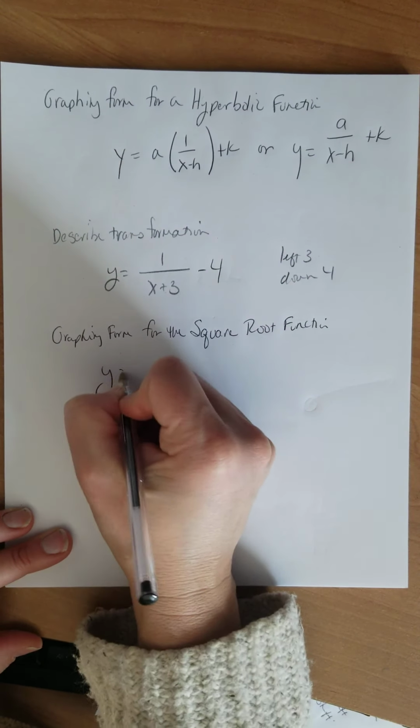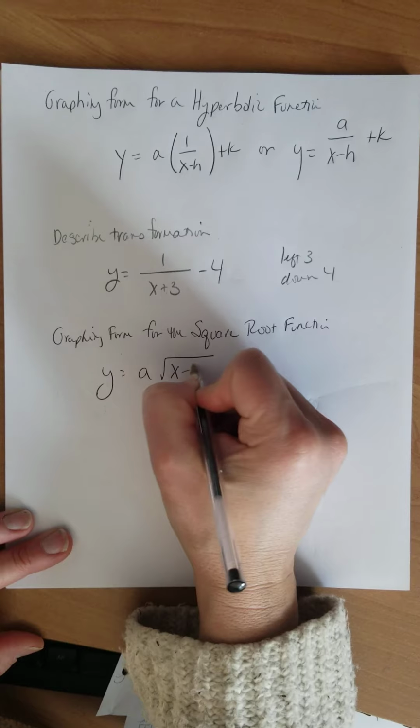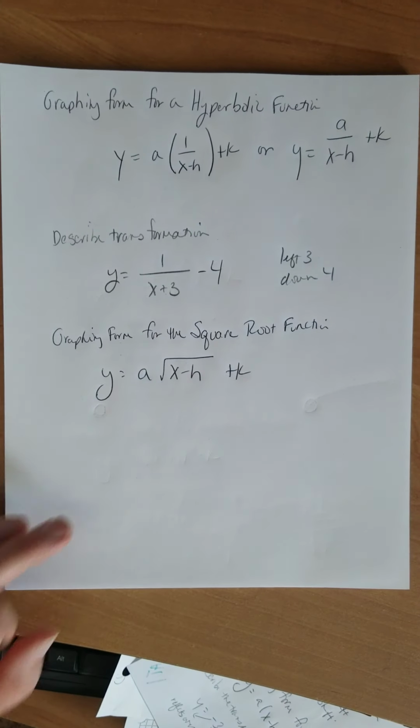It's going to be y equals a times the square root of x minus h plus k. That's it.